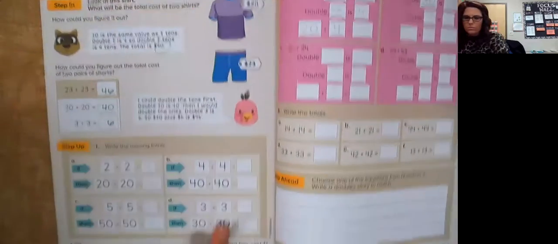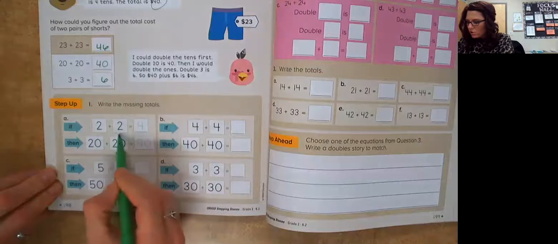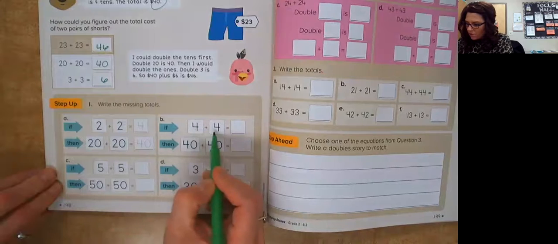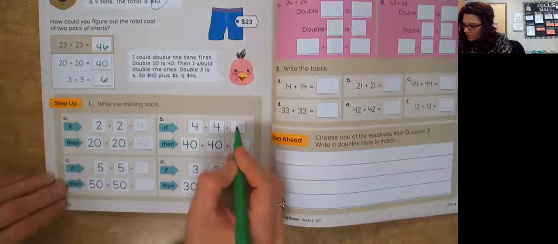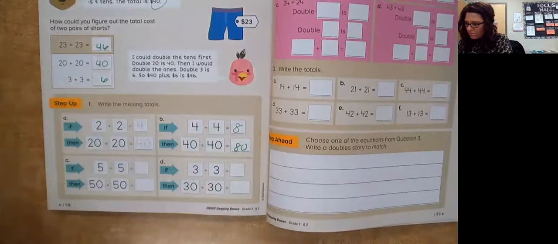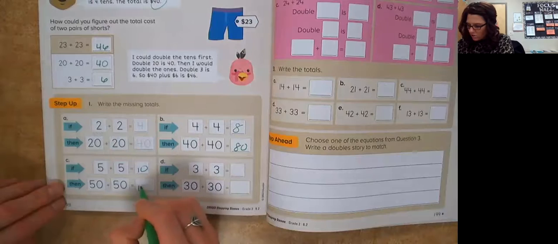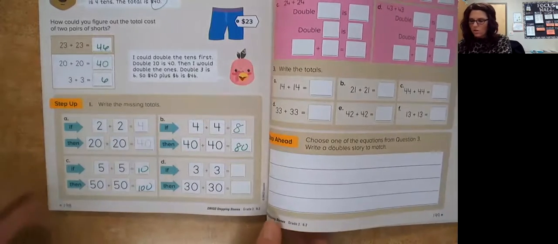Okay. Down here, write the missing totals. So 2 and 2 is 4, 20 and 20 is 40. Going on to the next one, B. 4 and 4 is 8, and 40 and 40 is 80. 5 and 5 is 10, and 50 and 50 is 100. So I'll go ahead and let you do that one there on your own.